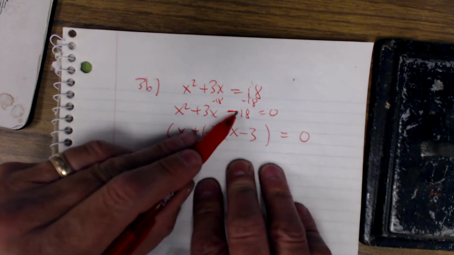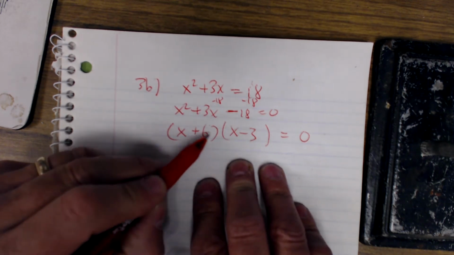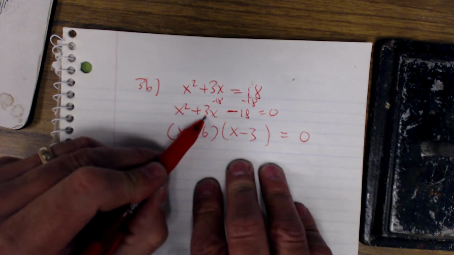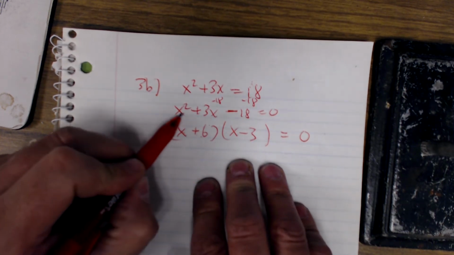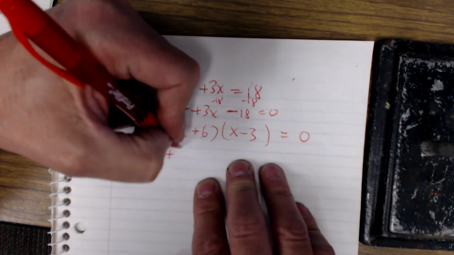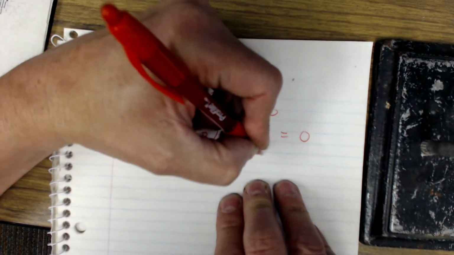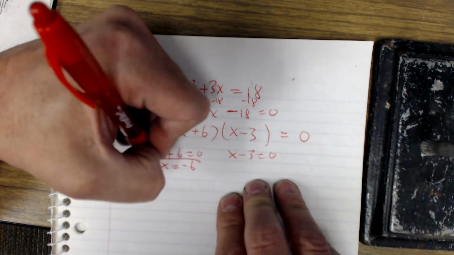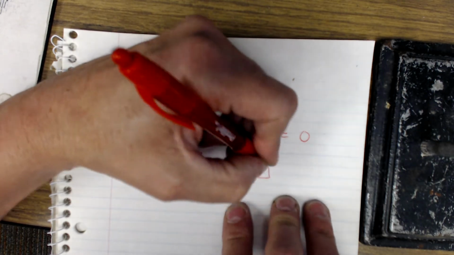6 times -3 is indeed -18. 6x and then -3x adds up to positive 3x, and x times x is x squared. Whoopee! Then I set each factor equal to 0. And so I get -6 and positive 3.